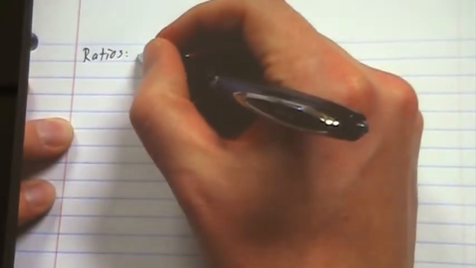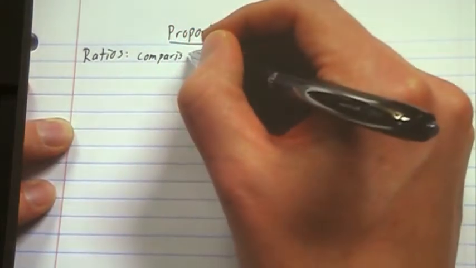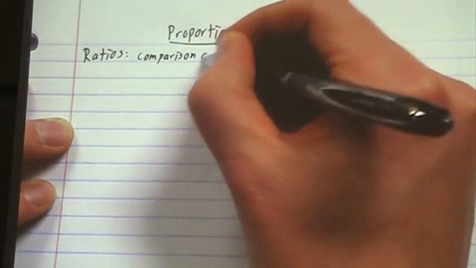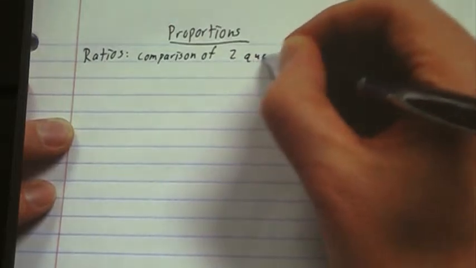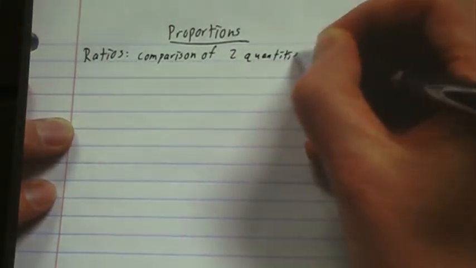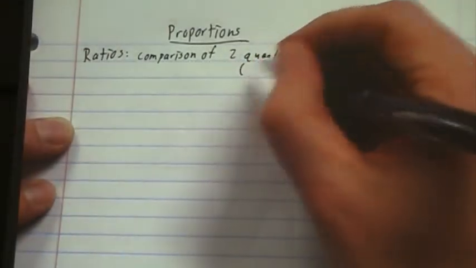talk about them. Proportions deal with ratios, or they can be written as ratios. And a ratio is a comparison of two quantities. And specifically, we're going to be looking at measurements or shapes.